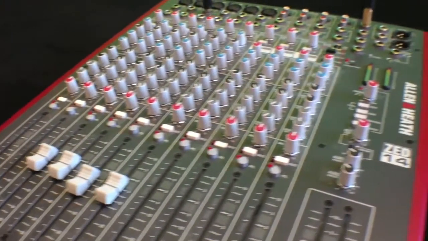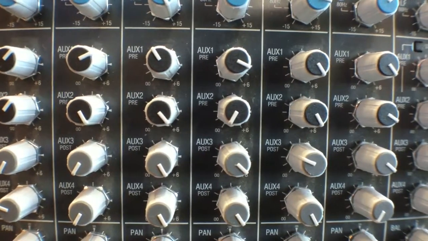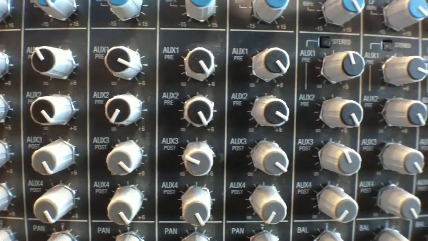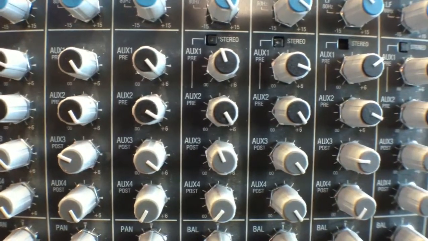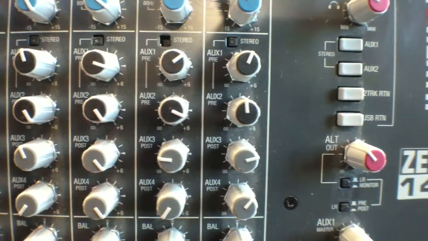Mix Minus, what is it? Analog mixers, digital mixers, echoes, feedback, Skype Mix Minus. Have you ever wondered how to set it up on an analog mixing console? Stay tuned and let's learn about Mix Minus analog style.